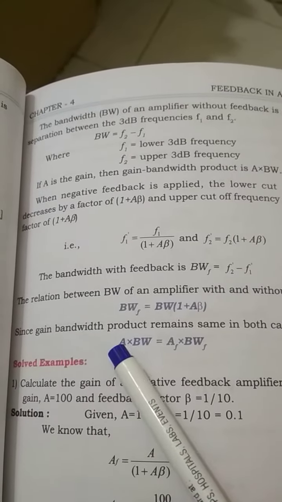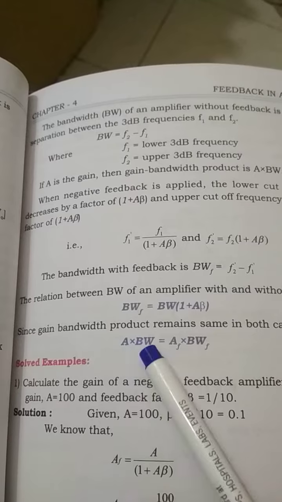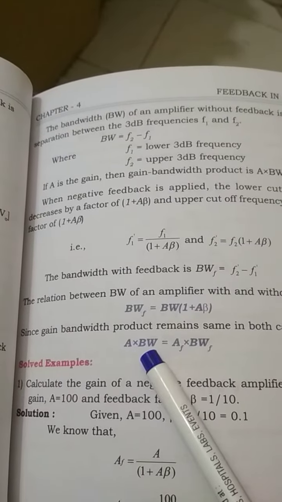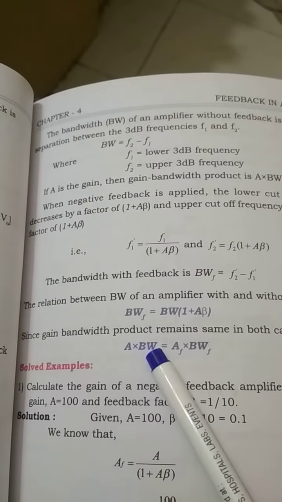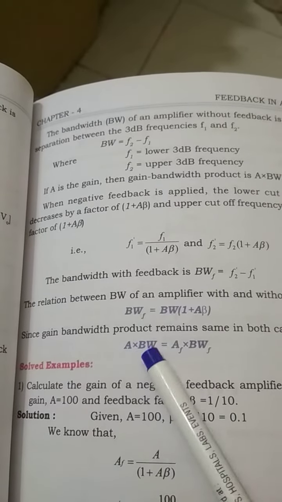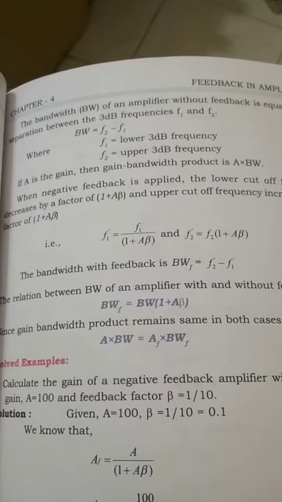And this is one more important thing you should remember. The product of the gain and bandwidth is always a constant. It's called the gain bandwidth product. A is nothing but gain, and the BW means bandwidth. So A into BW is equal to AF into BWF.